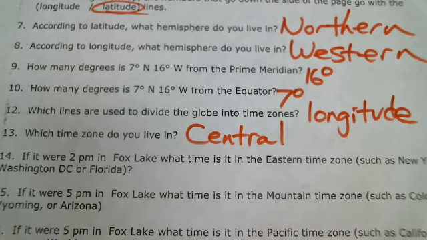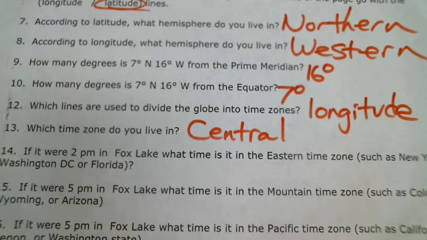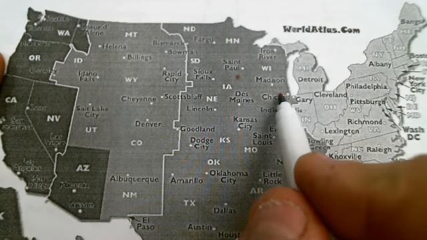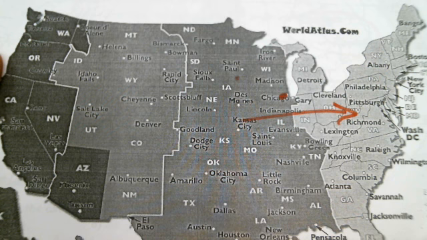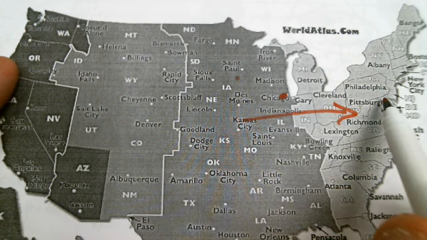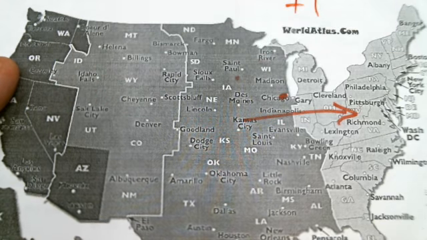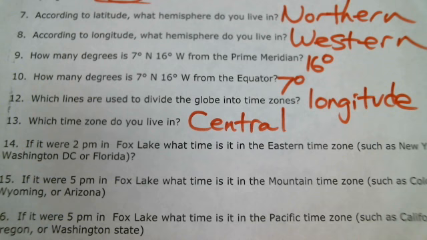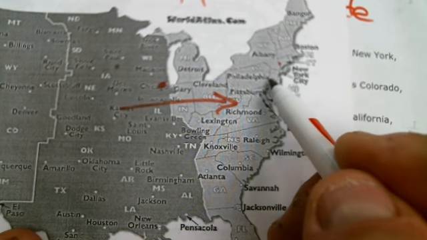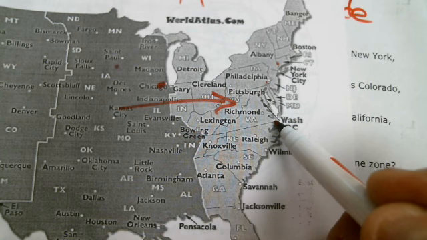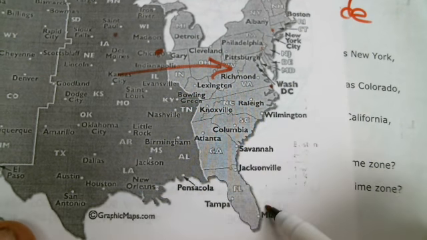Number 14, if it were 2 p.m. in Fox Lake, what time is it in the eastern time zone? Here's a map of the different time zones. Here's Fox Lake next to Chicago. We are in the central time zone. If we go to the right over to the eastern time zone, that's 1 step over. So we're going to add 1 hour to our time. So number 14, if it was 2 o'clock in Fox Lake, we add 1. It's going to be 3 p.m. in the eastern time zone. The eastern time zone includes things like New York City, Philadelphia, Washington, D.C., all of Florida down here.